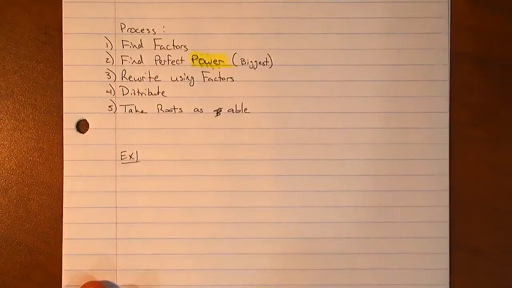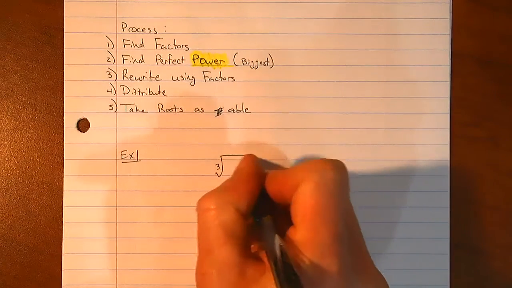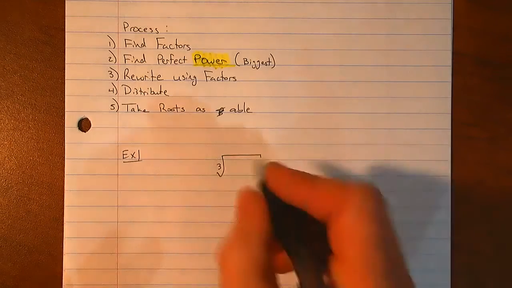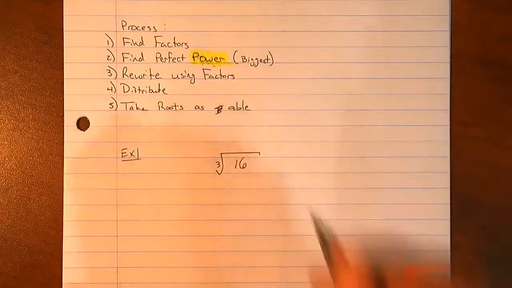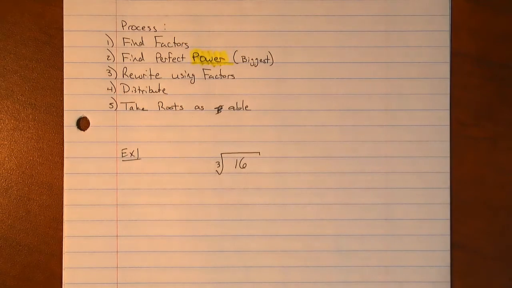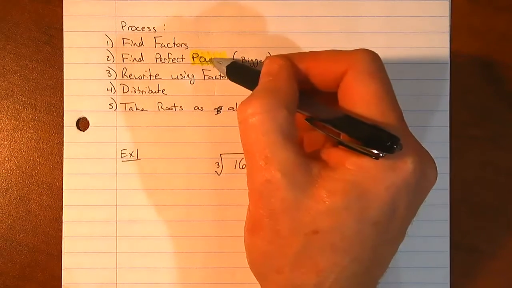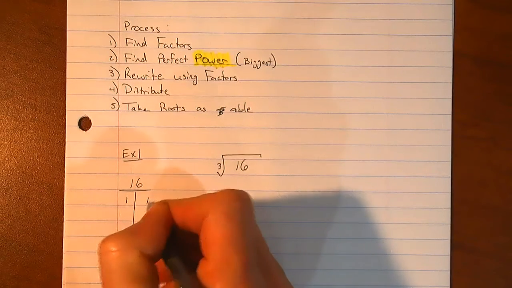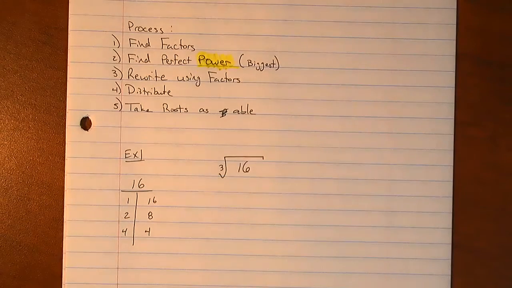So let's say, for the sake of argument, that we have been asked to simplify the cubed root, so not the square root anymore, but the cubed root of 16. How about that? The cubed root of 16. Okay, so we want to start the same. It's the same 5 steps. The only difference is what we're going to look for in step 2. So I want to factor the number 16. So 1 times 16, 2 times 8, and 4 times 4. Okay, that's as far as I can go.